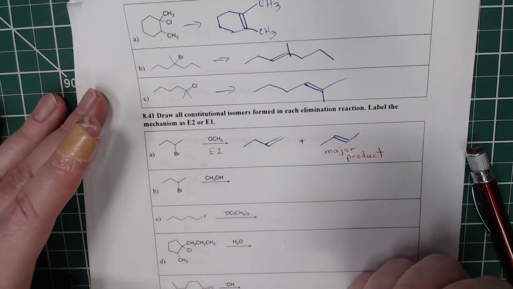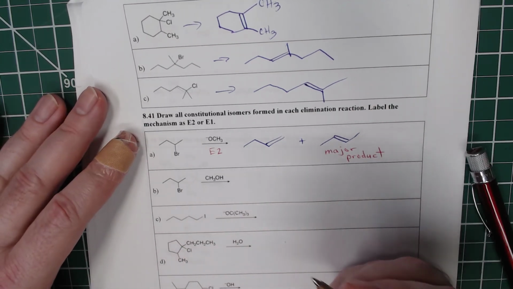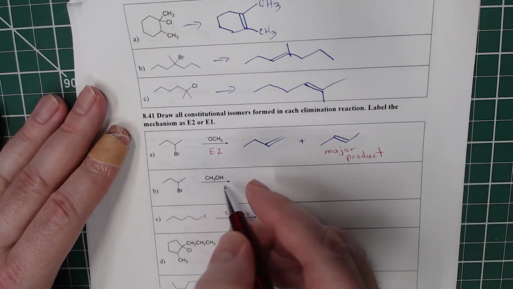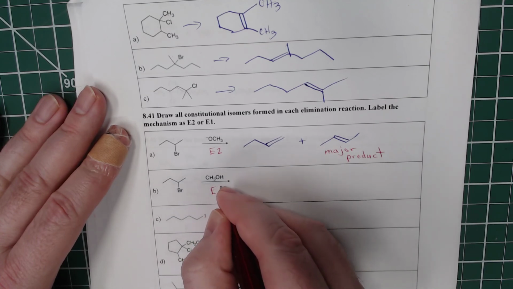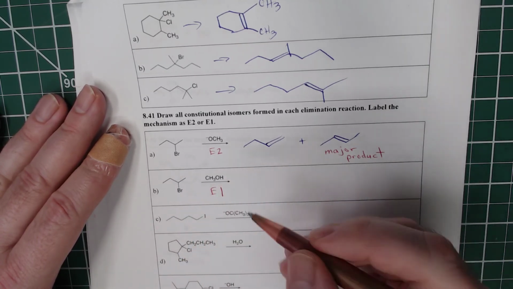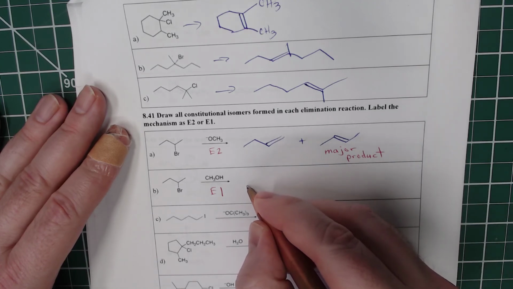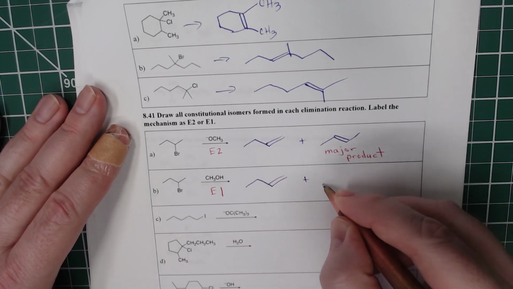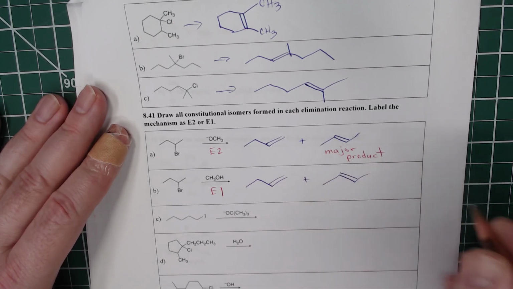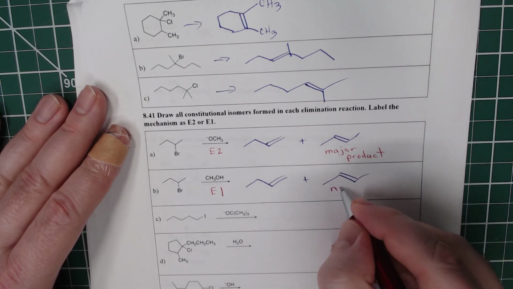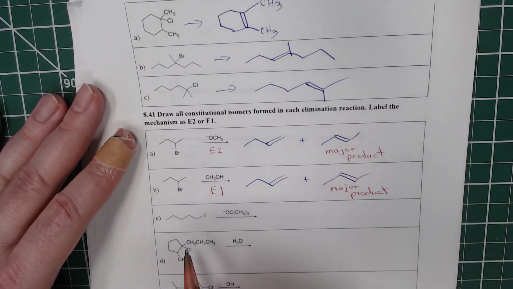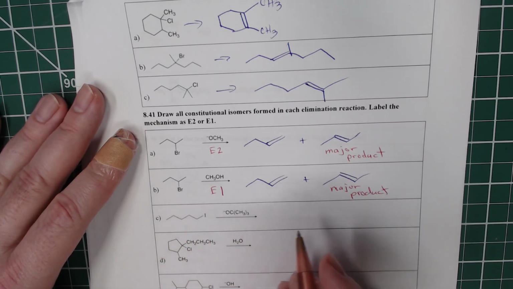Now on this one, we're going to get the same exact products. It's just that it's going to happen by a different mechanism. Because this is a weak base, this will prefer to go by an E1 mechanism where we have a carbocation intermediate. But as I mentioned, our products would be exactly the same. So that would be our major product. 1, 2, 3, 4, 5.